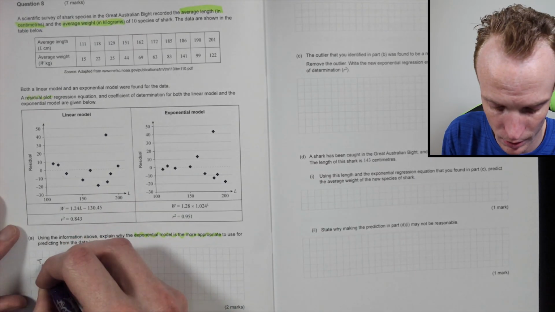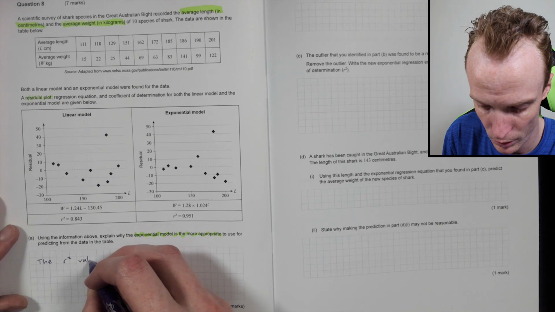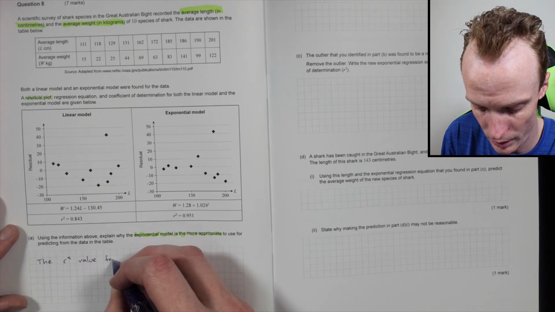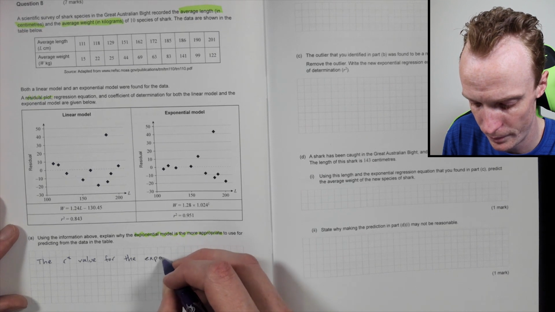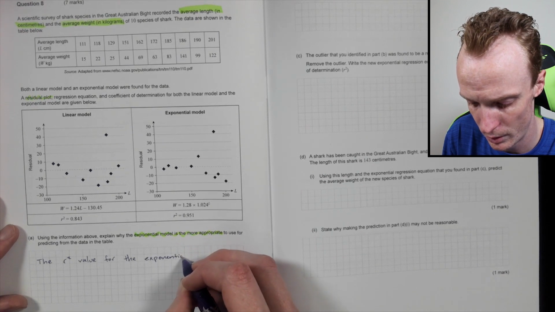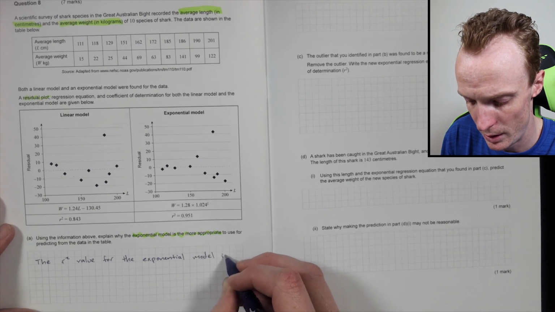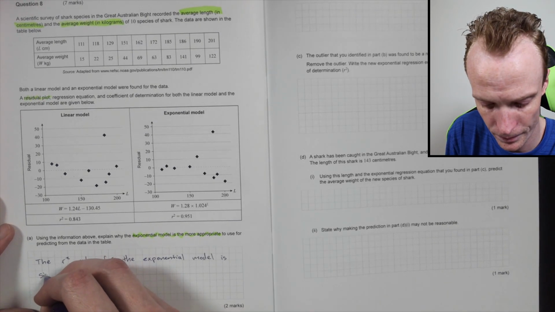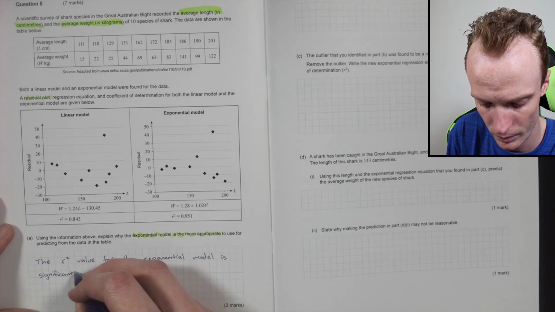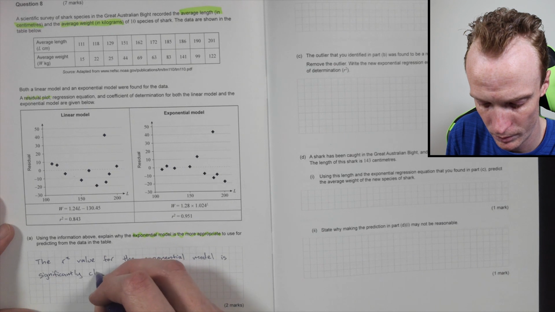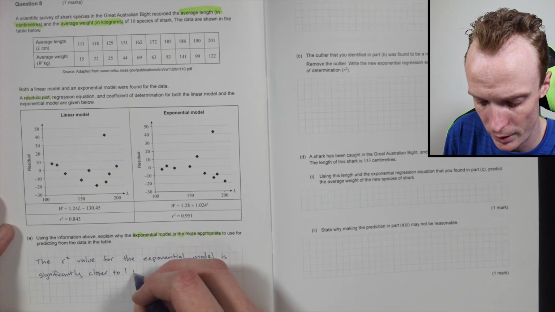So the R-squared value for the exponential model is significantly closer to 1 than the linear model.